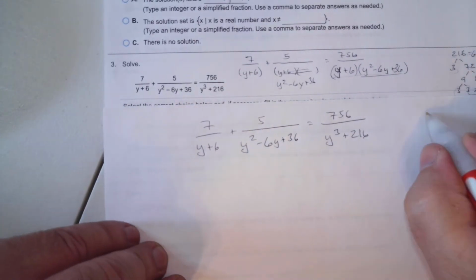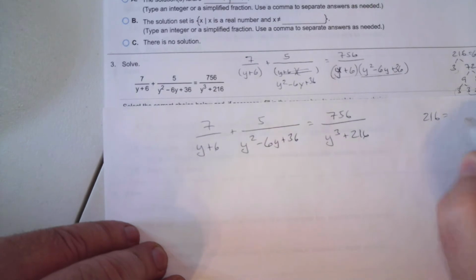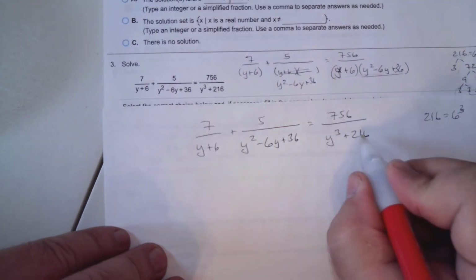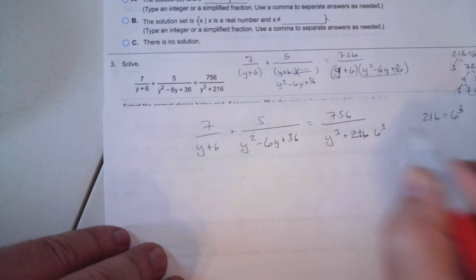We found out earlier that 216 is 2 times 2 times 2 times 3 times 3 times 3, so it's 6 cubed. So this becomes 6 cubed.